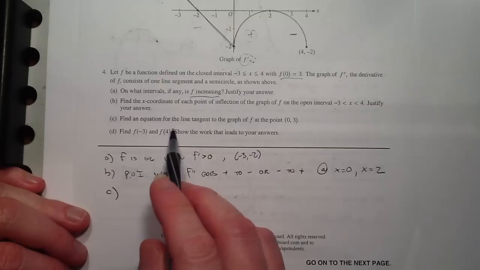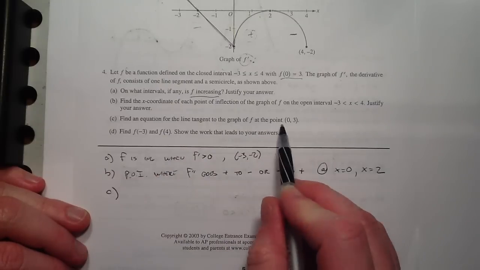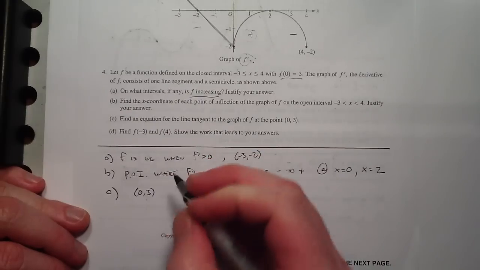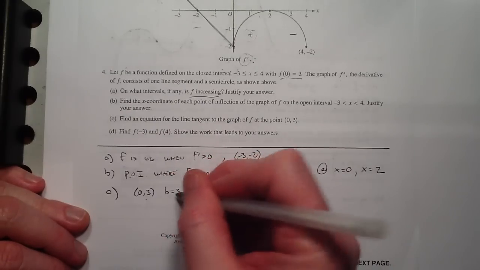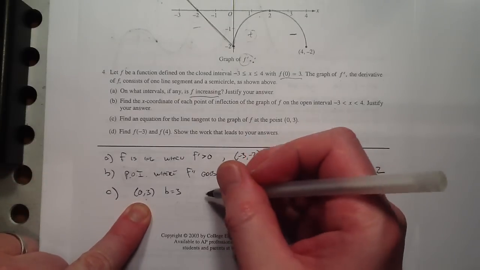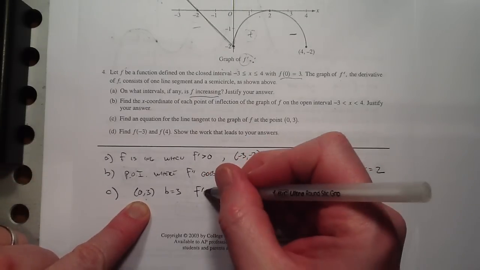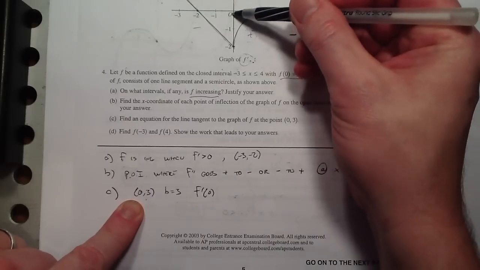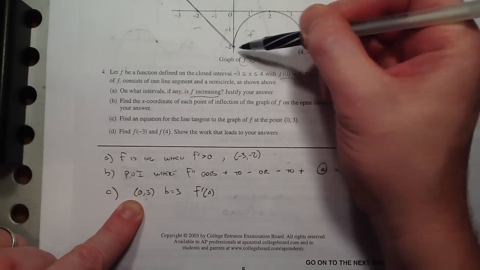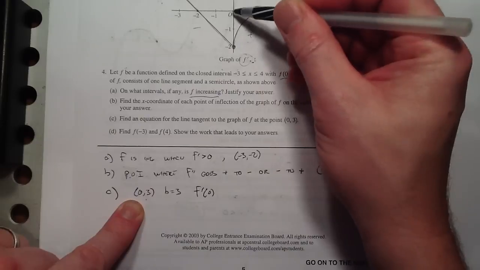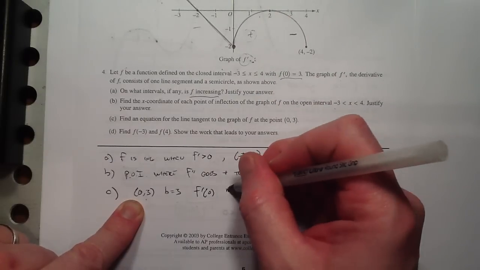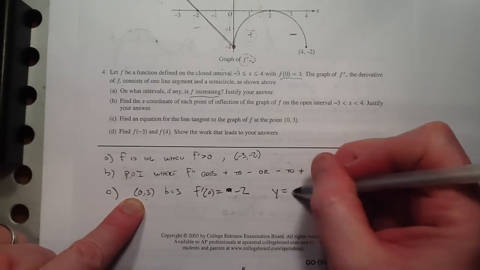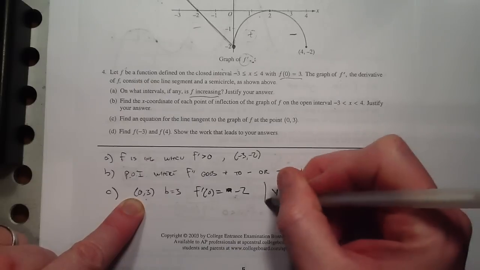Part C. Find an equation for the line tangent to the graph of f at the point 0, 3. Well, I've got the point 0, 3, which is actually the y-intercept, right? That means b equals 3. And now all I need is the slope. So to find the slope, I need f prime, the slope at 0. Well, I'm looking at a graph of the derivative. So f prime, that would be negative 2, right? This is the graph of the slopes. Slope is negative 2 at 0. So f prime of 0 is negative 2. So my equation is y equals negative 2x plus 3.